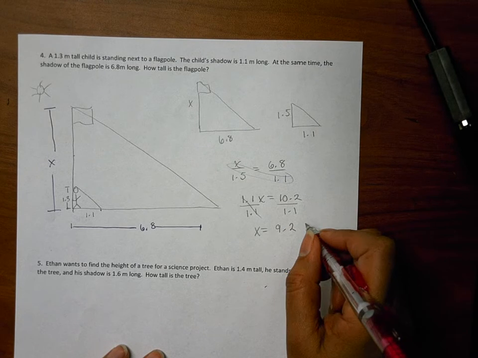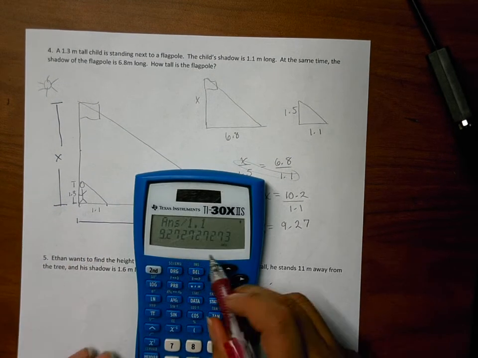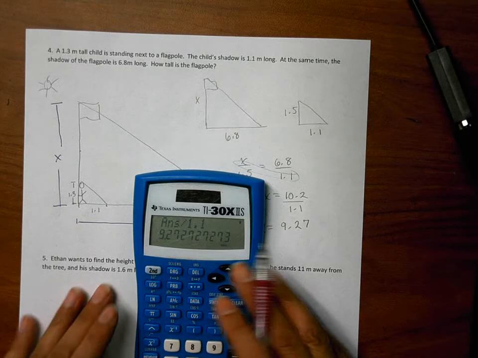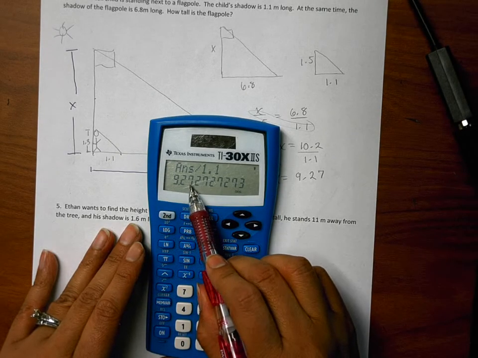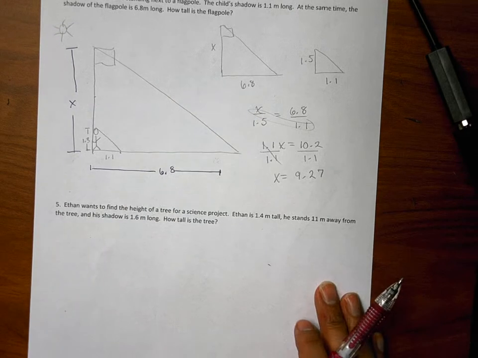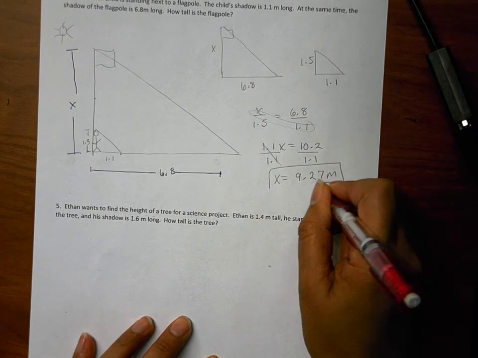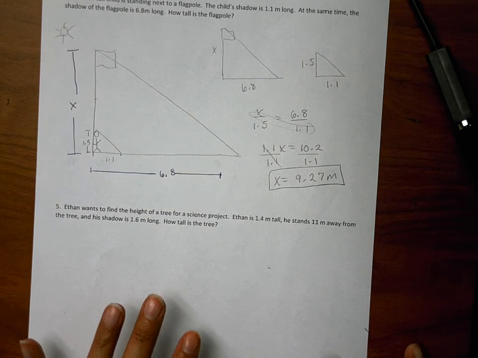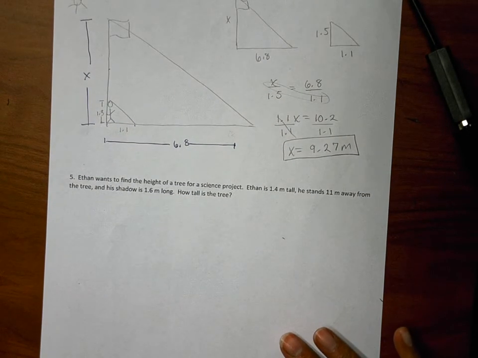X equals, and let's round to 2 decimal places, that's 9.27. That would be 27 because what comes after the 7 is a 2. I don't know if you can see that or not. 9.27. So 9.27 meters is the height of the flagpole.